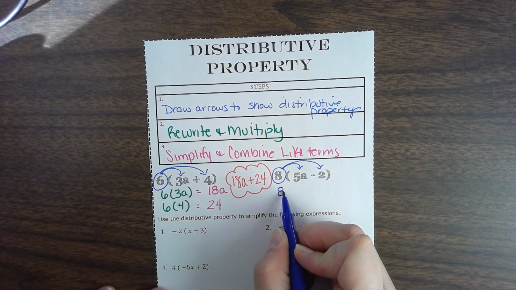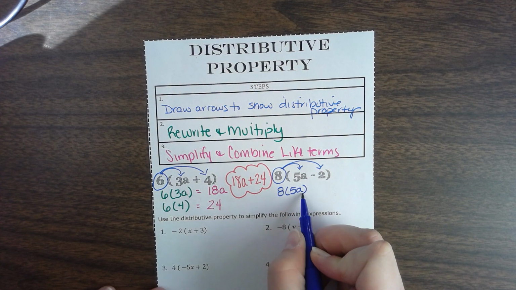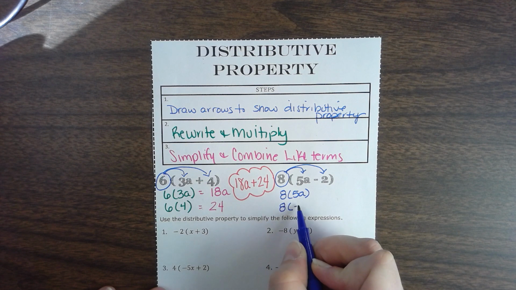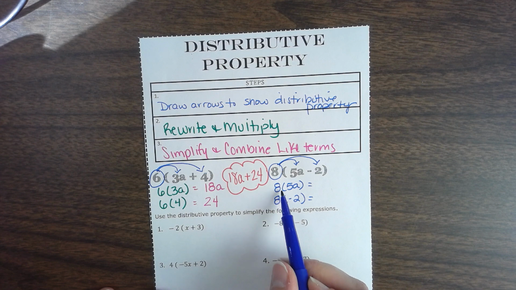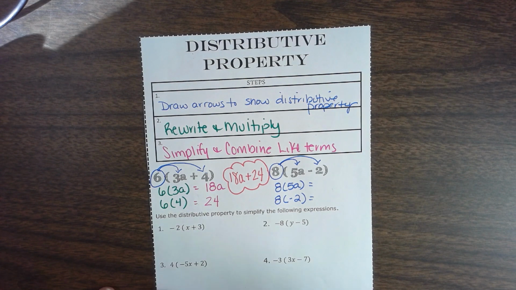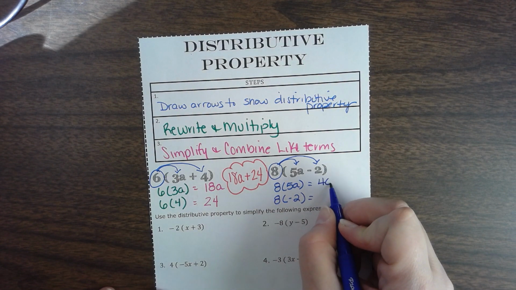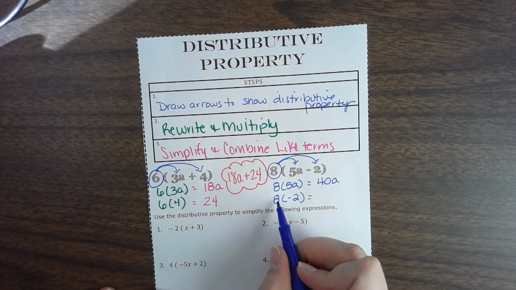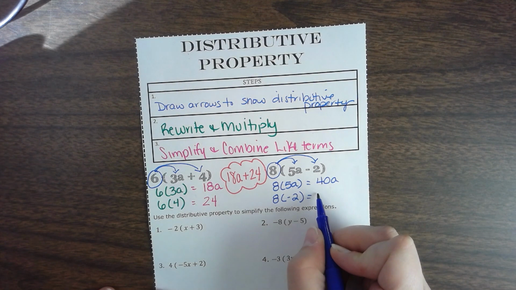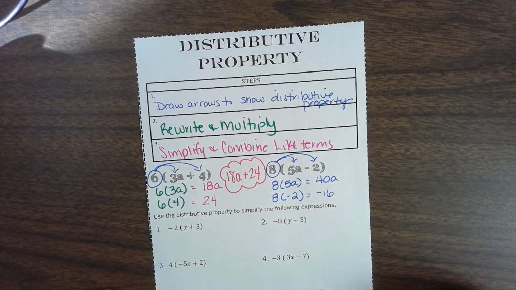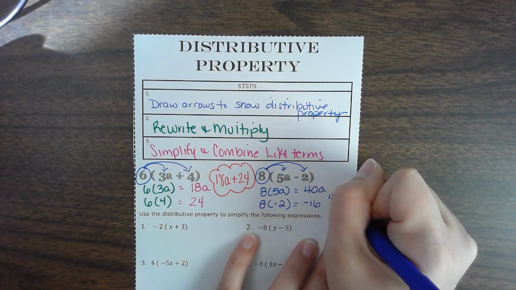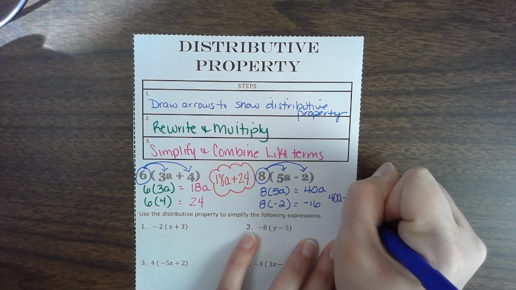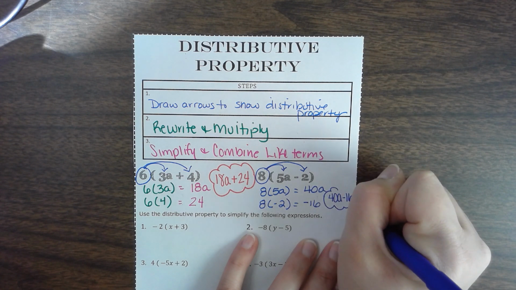So we've got 8 times the 5a and 8 times the negative 2. Okay, we've got 8 times 5a, or 8 times 5, which is going to give us 40a, and 8 times negative 2 is going to give us negative 16. So our final answer is going to be 40a minus 16.